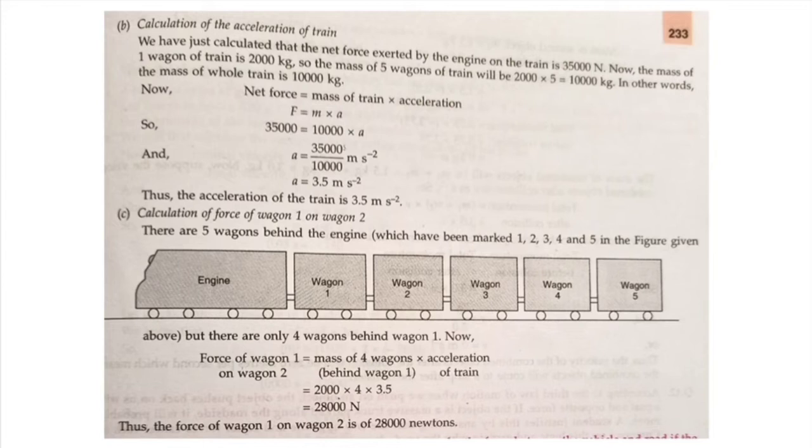Next, C part. Here we need to calculate the force exerted by wagon 1 on wagon 2. Now in the picture, if we look at the entire train, there are total 5 wagons behind the engine. Now the question is asking what is the force exerted by wagon 1 on wagon 2.